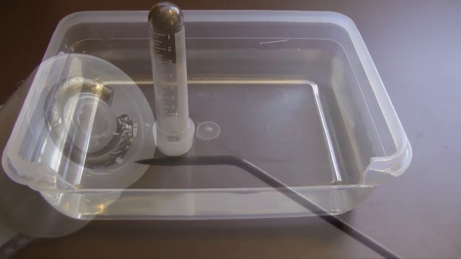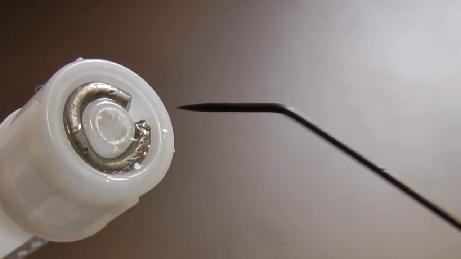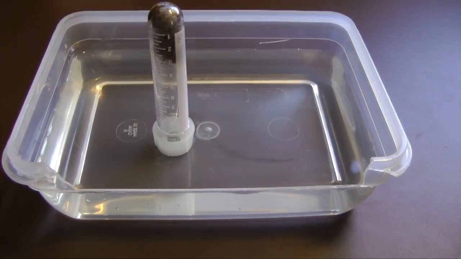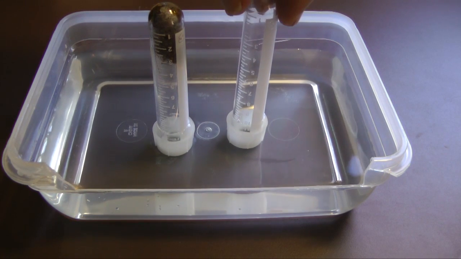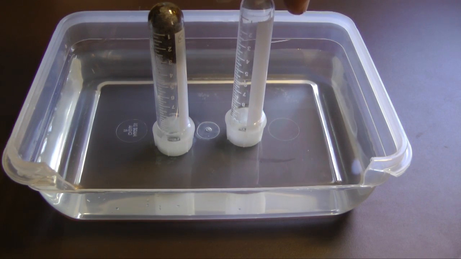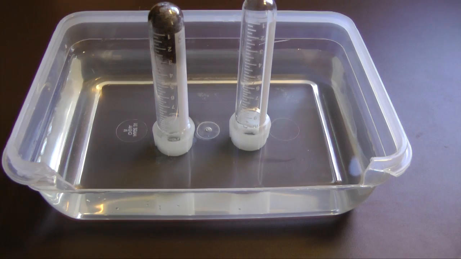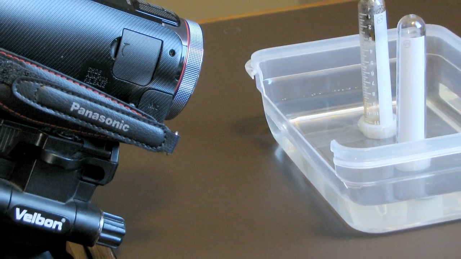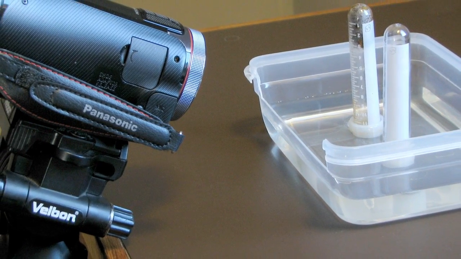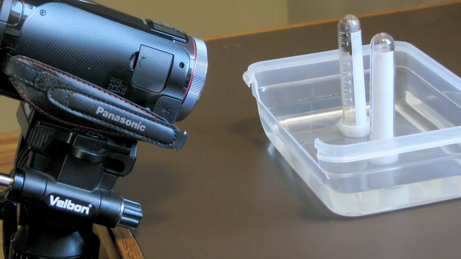I had to add some weight to the bottom of the tubes. They tended to fall over without it. I set up two tubes, one with steel wool, one without, a control, just to make sure that temperature fluctuations or some other effect wasn't influencing our results. With the tubes in place and the water levels at the 10 milliliter mark, I set up a video camera to record the event.